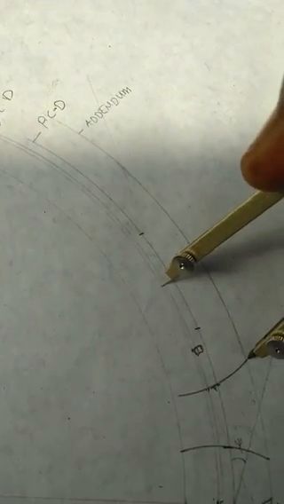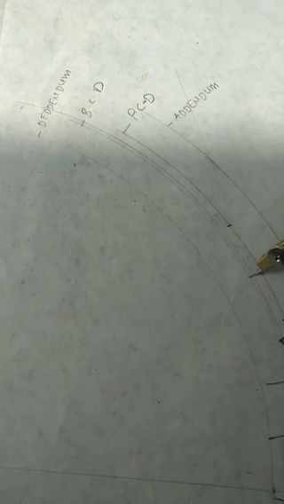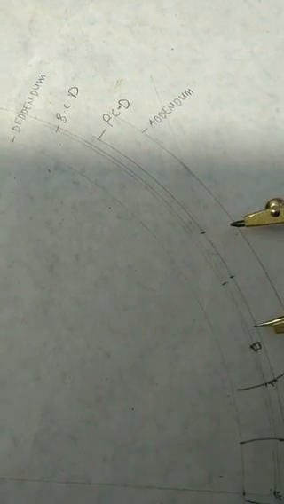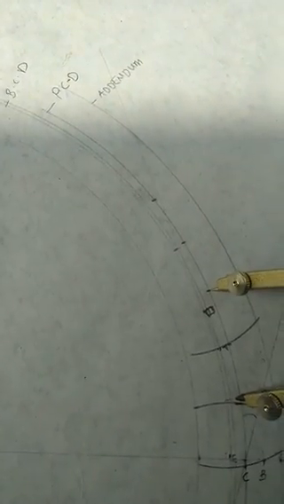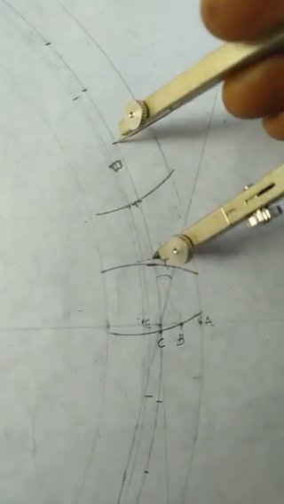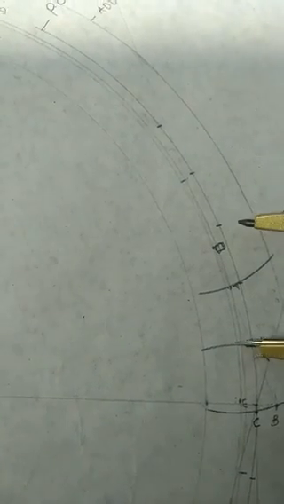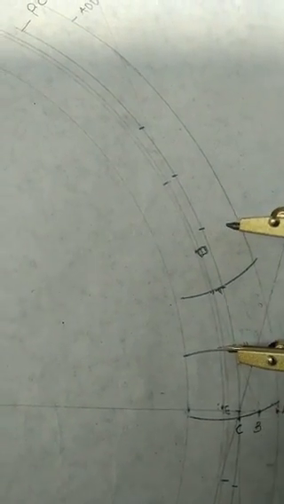Can you see? I'll get another point. I'll come to this point again and mark in the opposite direction on my F. I'll turn it and mark another line again.